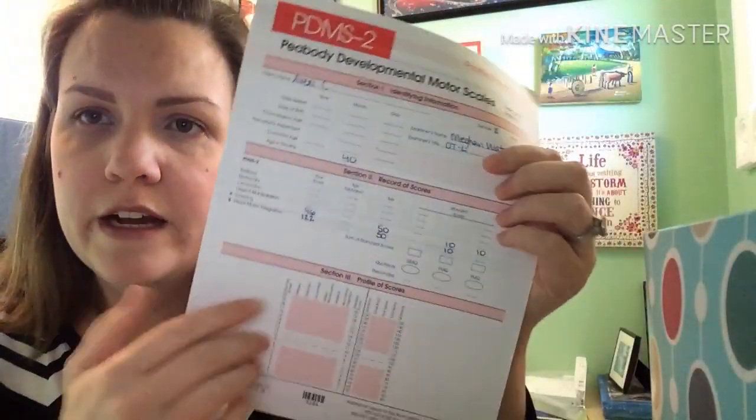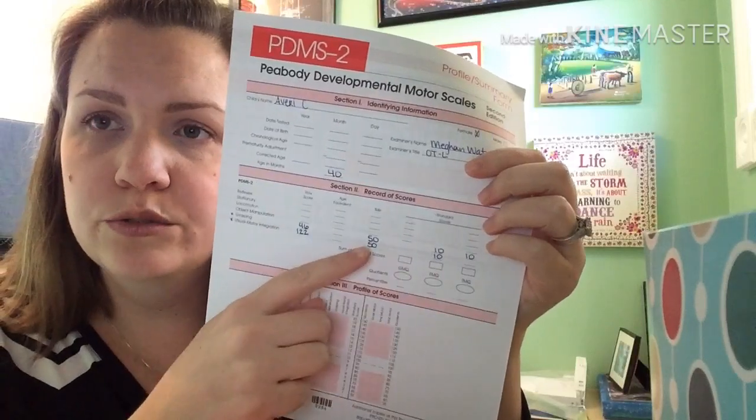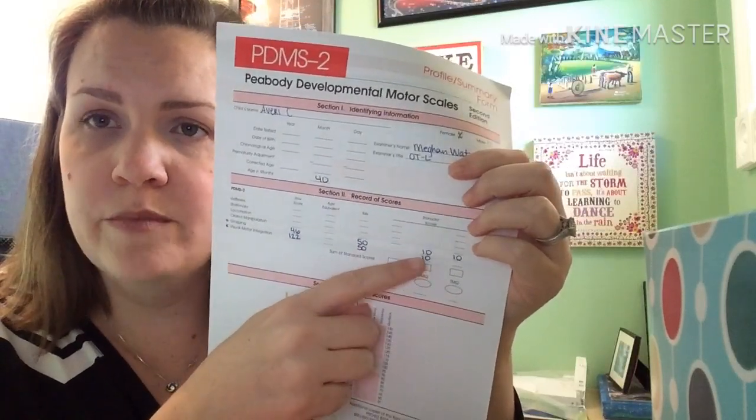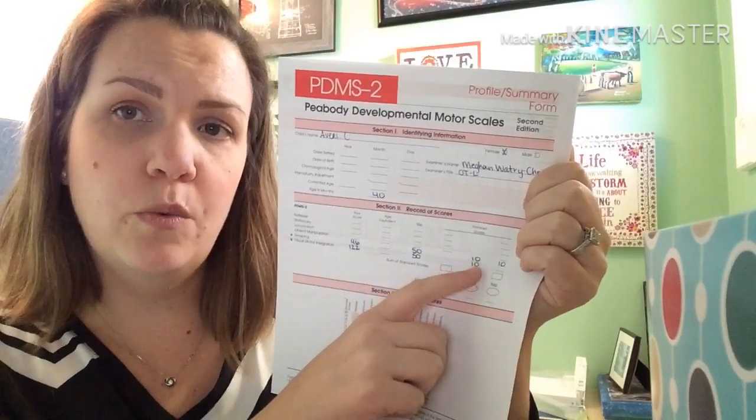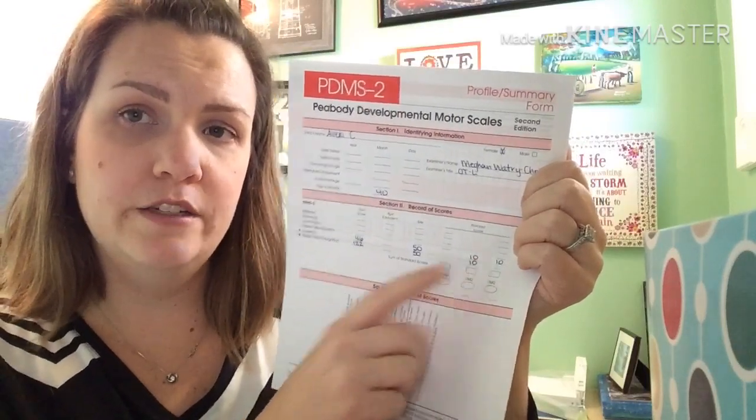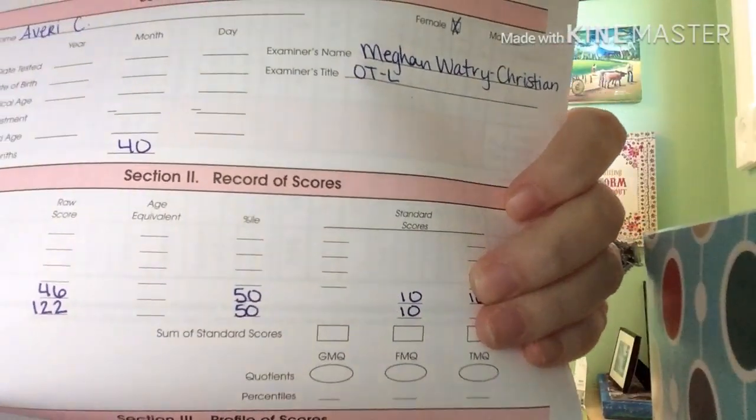So when I'm looking here, I have my percentiles, I have my standard scores. I now need to find this fine motor quotient and then the percentile for that. So what I do is I add these two standard scores, and you'll see here it says sum of standard scores. So I just add those together, which is 20.